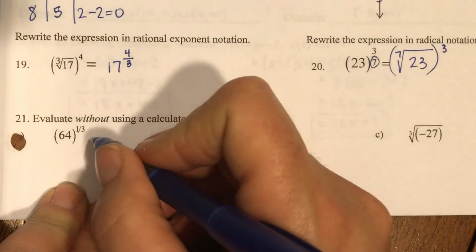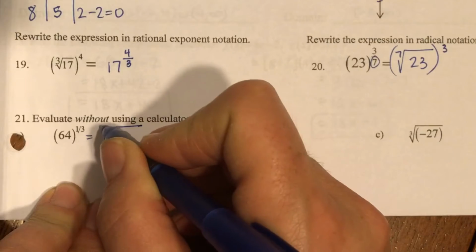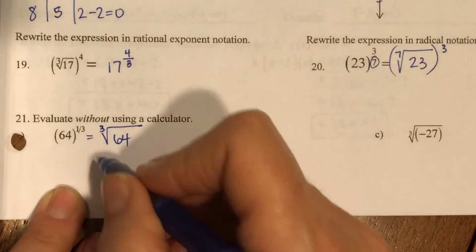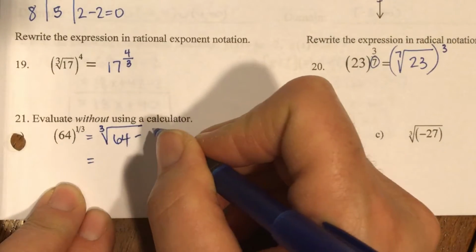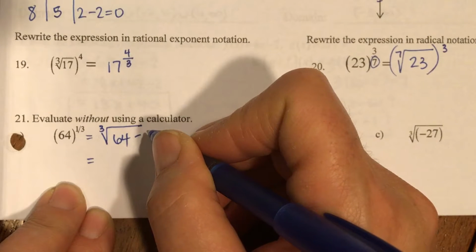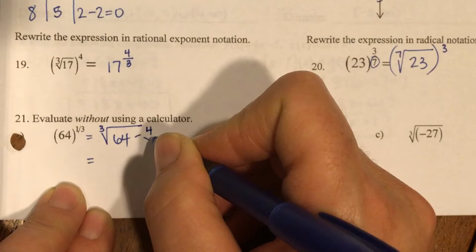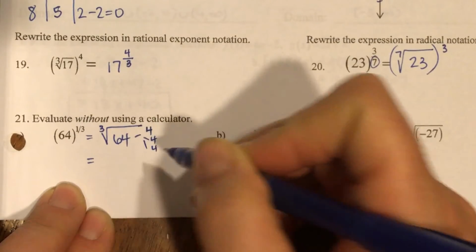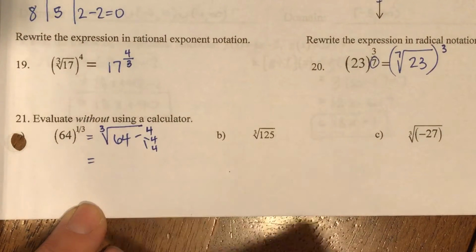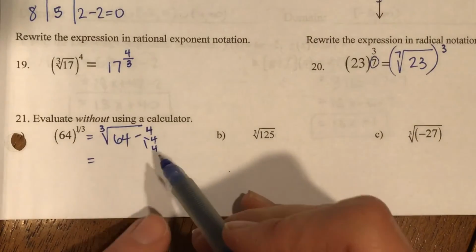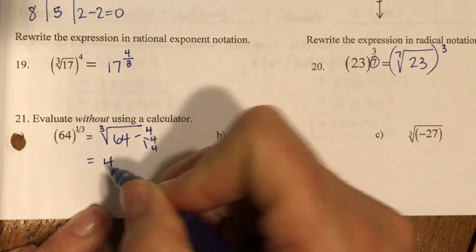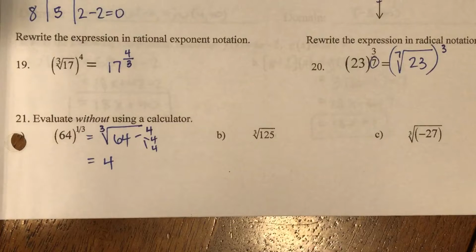Evaluate without using a calculator. So this is a cube root of 64. 64 is 4 times 4 times 4, if you know that. Look at these weird lines. What did they do right there? Okay, whatever. 4 times 4 times 4. Oh, cube root of 64 is 4.